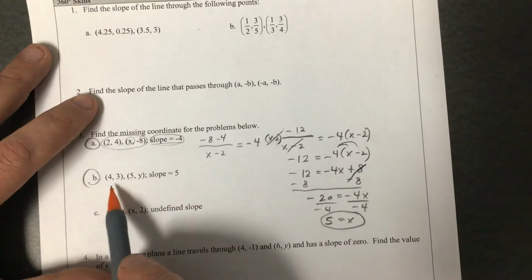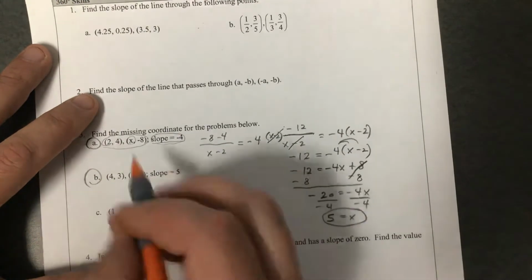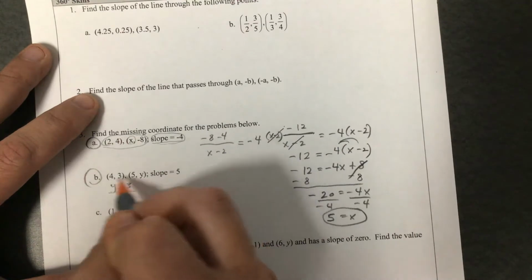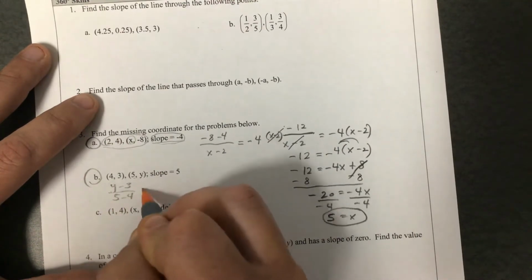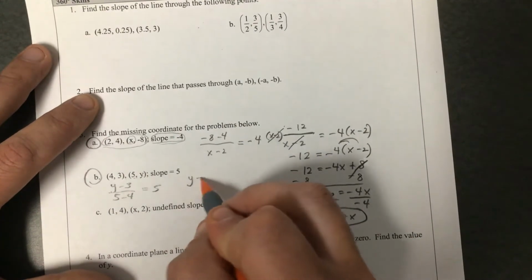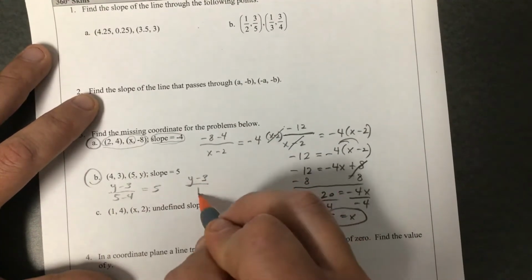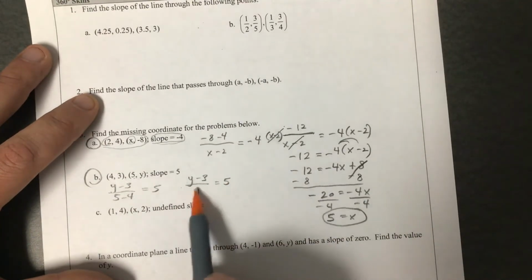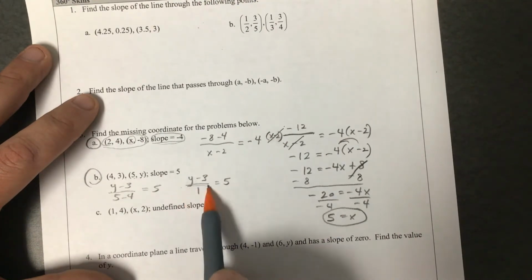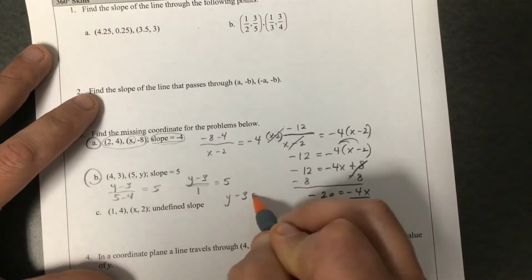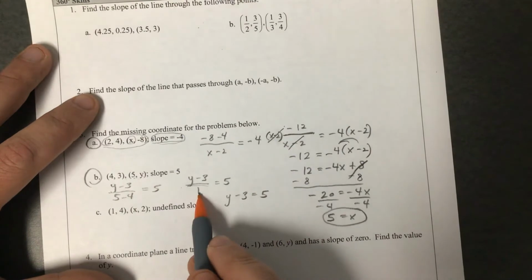Let's do letter B. Same idea. This time we're missing a y coordinate, though. Let's write our equation. So it'll be y minus 3 over 5 minus 4 is equal to 5. And I'm going to rewrite this as y minus 3 over 5 minus 4 is 1 is equal to 5. Okay, and when it's over 1, I don't really need it, but if this was a number other than 1, I can multiply both sides by it to undo this division. So really, I can just think of this as being y minus 3 is equal to 5. Again, that's because that's a 1.